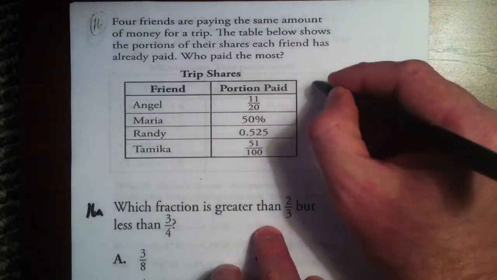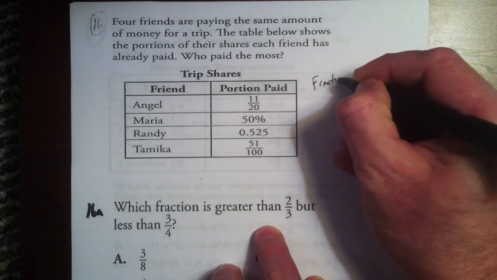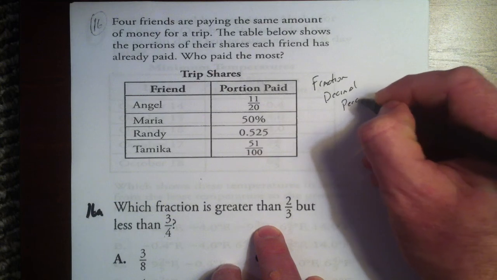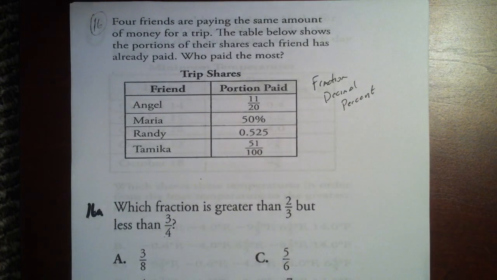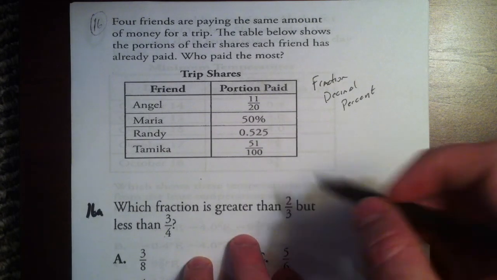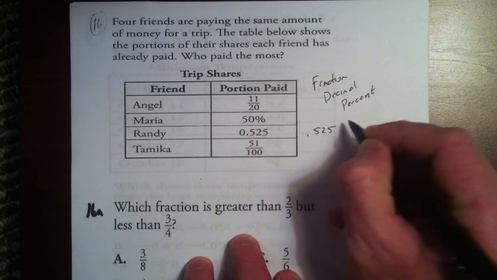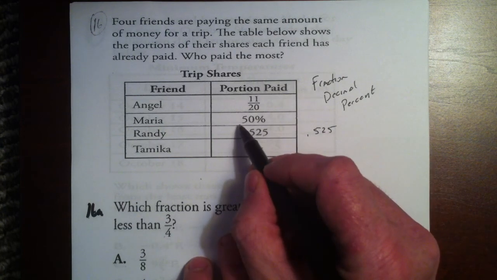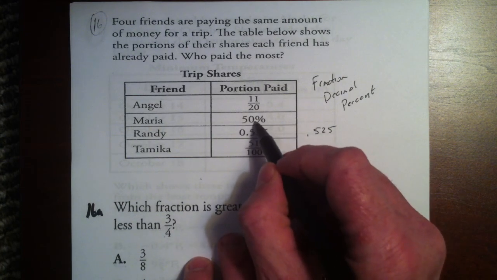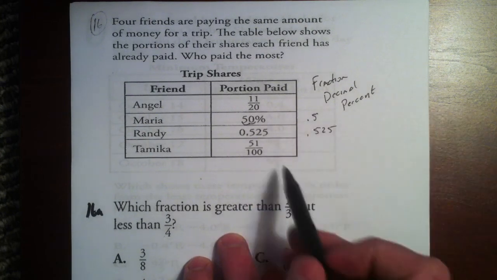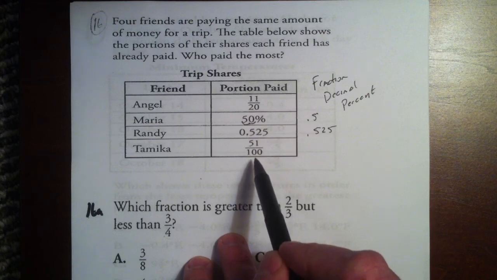You can either convert them all to a fraction, a decimal, or a percent, and it doesn't matter which one you prefer. For me, on something like this, I want to convert everything to a decimal. This one's already done, 0.525. 50% is very easy. We just move the decimal place over twice, which makes that 0.5. Luckily for us, we have one here that's over 100 already.